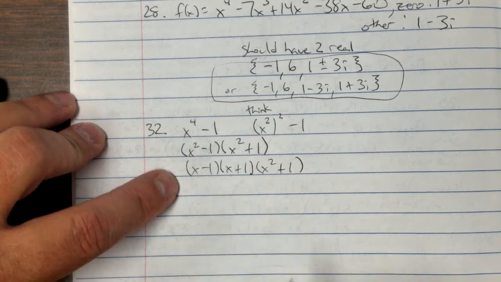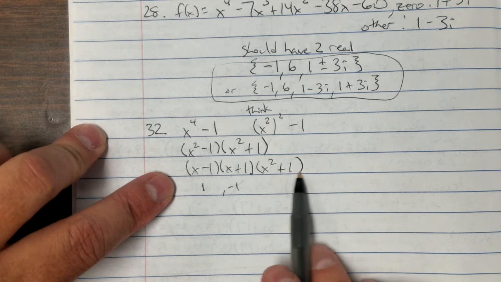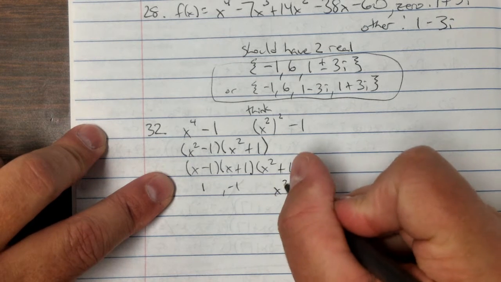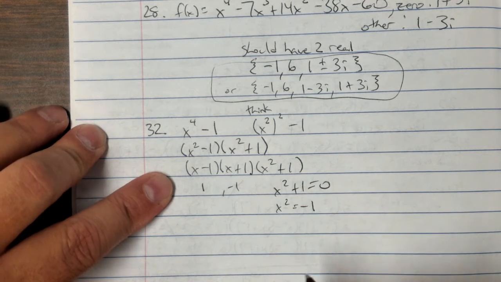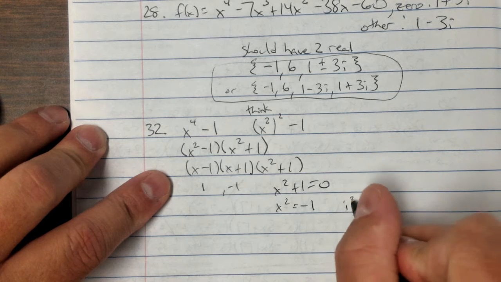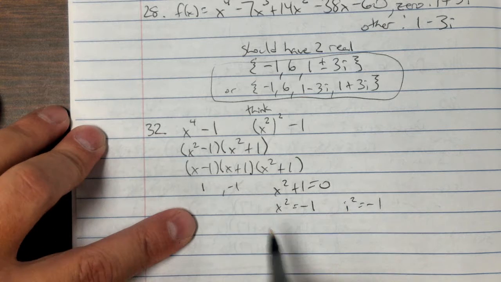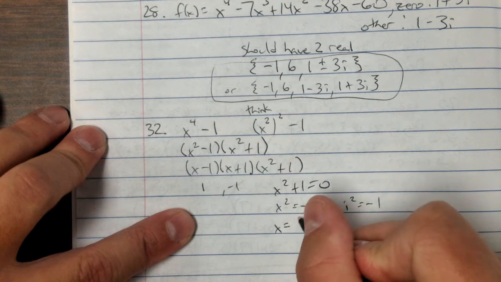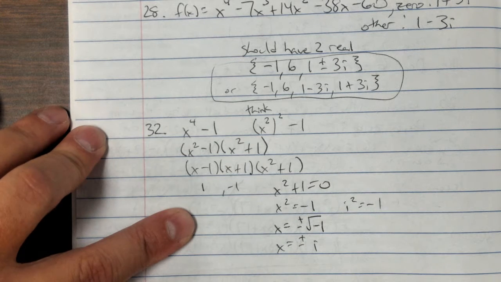Okay, so then you know there's real answers at 1 and negative 1. And then you want to set this other one equal to 0. So you have x squared plus 1 equal to 0. x squared is negative 1, and we know i squared is negative 1. So if we take the square root of this one, we're going to get x equal plus and minus the square root of negative 1. So that's plus and minus i.